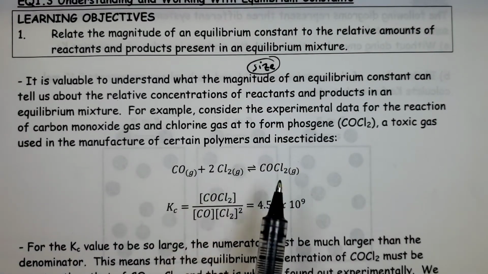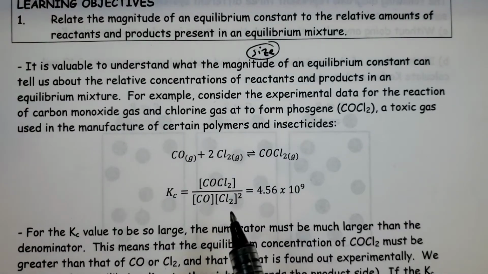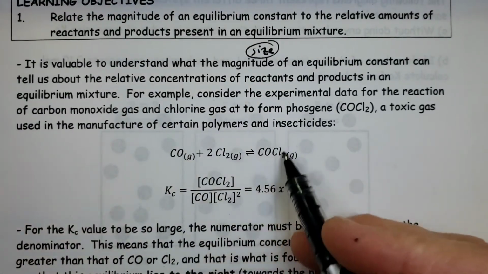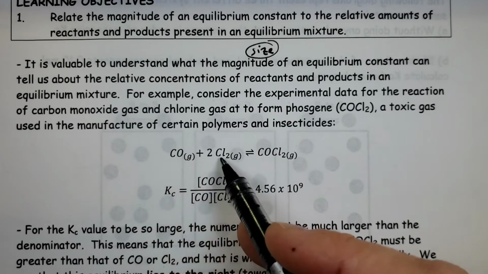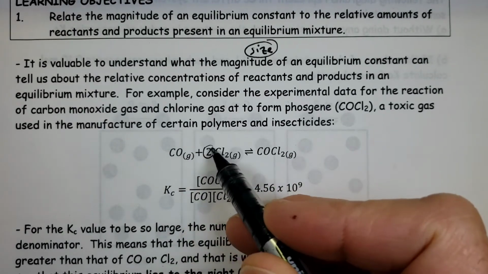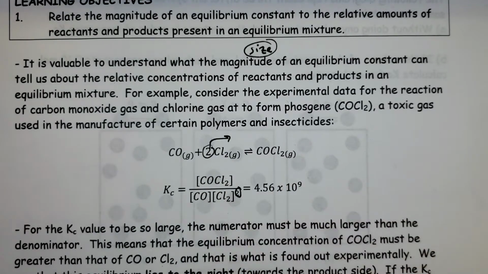So here's the reaction right here. And if we were to figure out the Kc, so product over reactant, CO, Cl2, and of course, coefficient becomes the exponent, we get that, which is a really big number, 4.56 times 10 to the 9. That decimal's 9 places to the right. It's a big one.